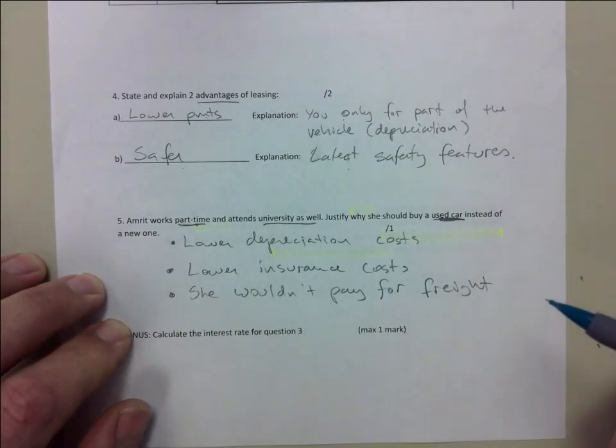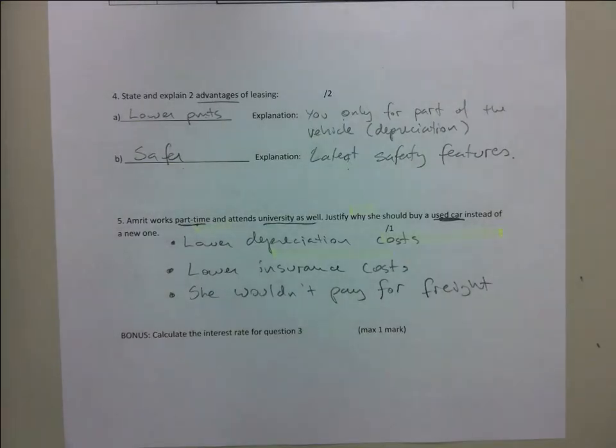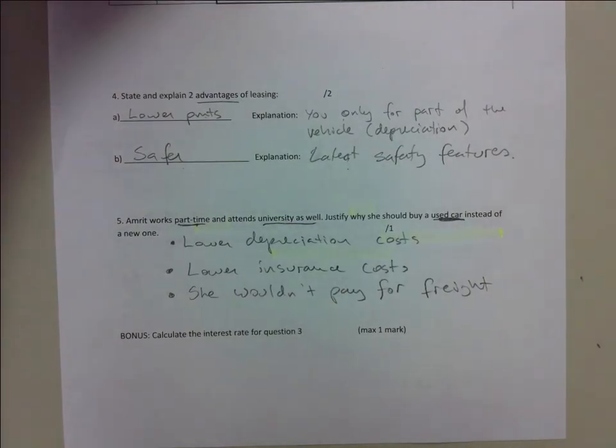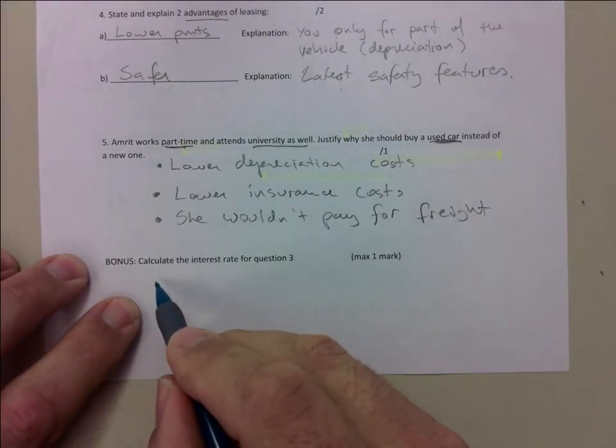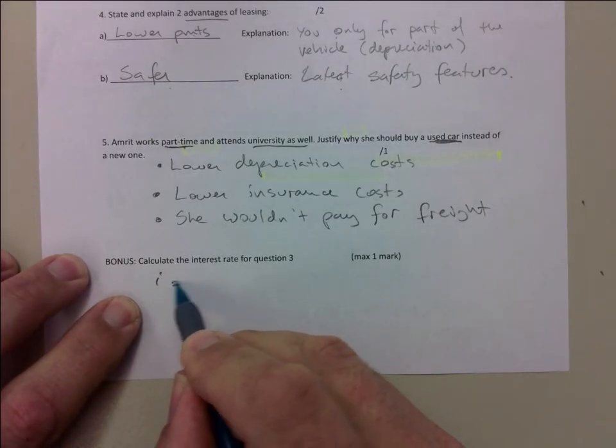But you cannot say it's cheaper. We know that, right? You have to say specifically, why are you saying it's cheaper? Most of the value was already lost up front, and when you buy used, the depreciation slows down. Absolutely, use that. I know you know more than what we sometimes think. Use your words and calculate the interest rate for question 3. I'm just going to tell you that it revolves around this one.